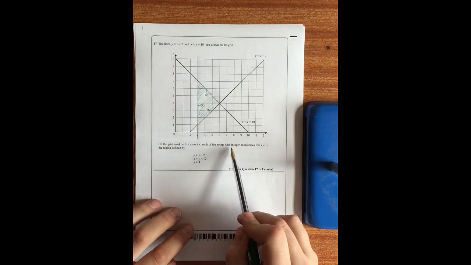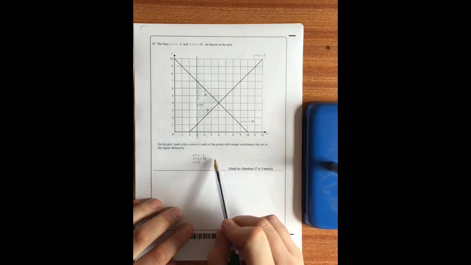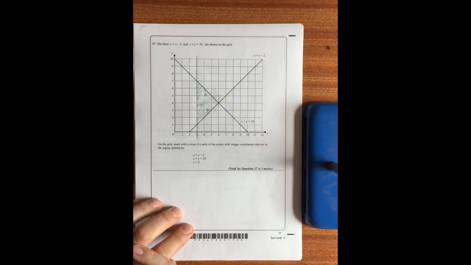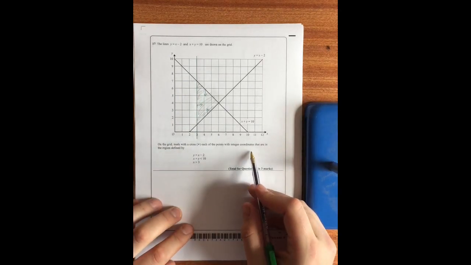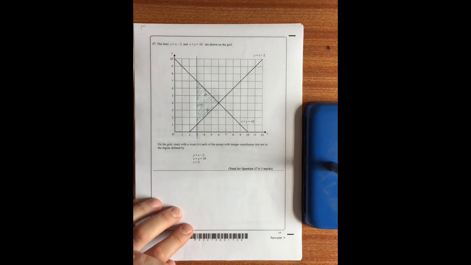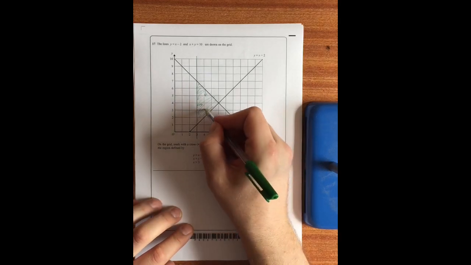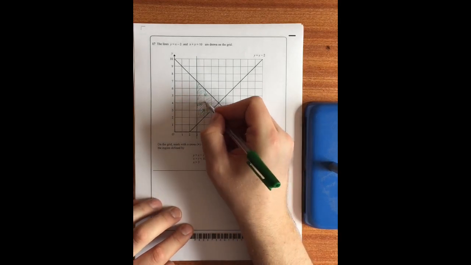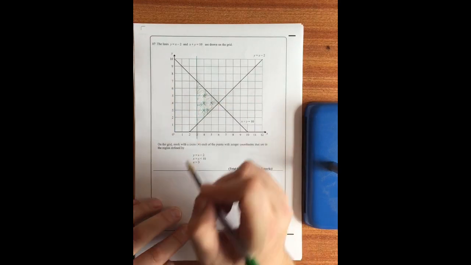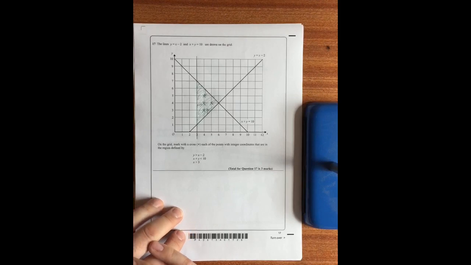Put a cross on each of the points with integer coordinates. That means wherever there is a point inside this where we can have integer coordinates, we need to put a cross. You will notice that each of these are greater than or less than, not equal to. So we do not put crosses on any of the lines. It is just this point, this point, this point, and this point. Those are the only ones inside that region with integer coordinates.